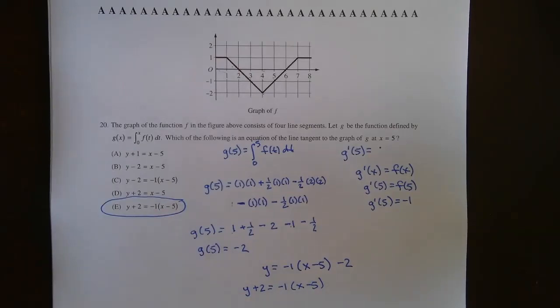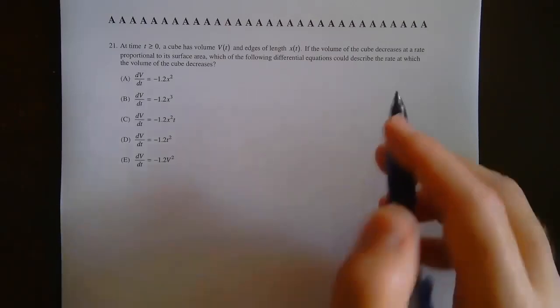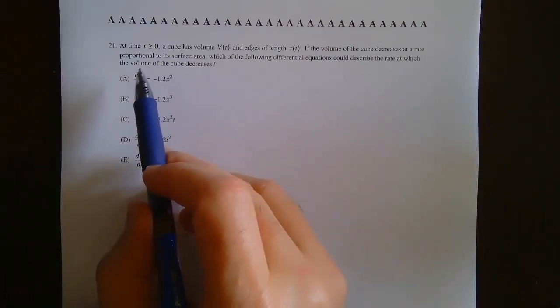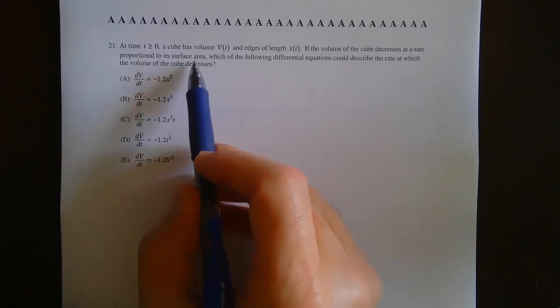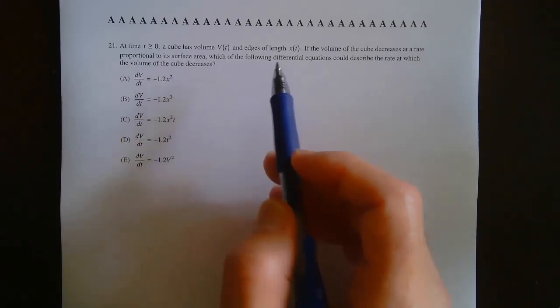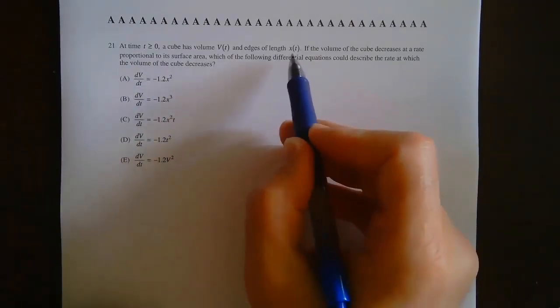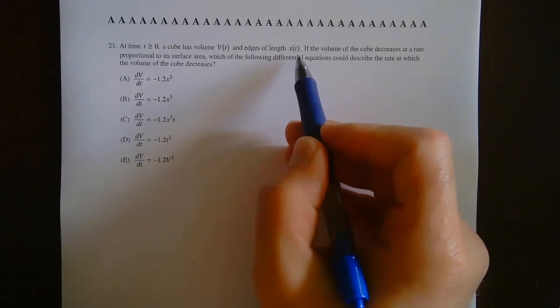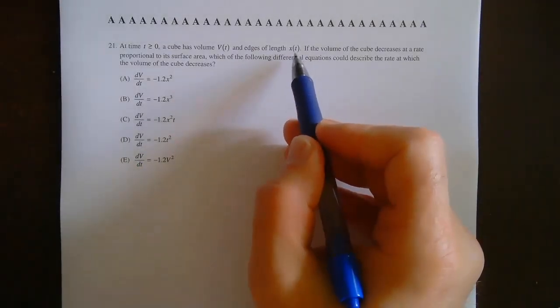Okay, so let's go on to number 21. So for 21, this is more of a reading problem, okay? And kind of not necessarily all about calculus, okay? This actually has to do with the meaning of what it means to be proportional to its surface area, okay? So we have a cube, and this cube is getting bigger and smaller. Its edge length is x of t. So the length of the edge is dependent upon the time, okay?